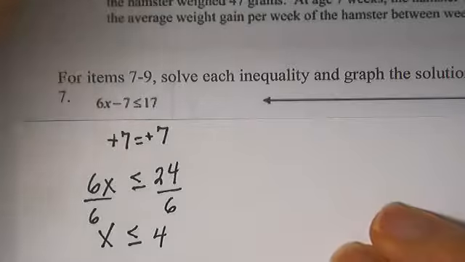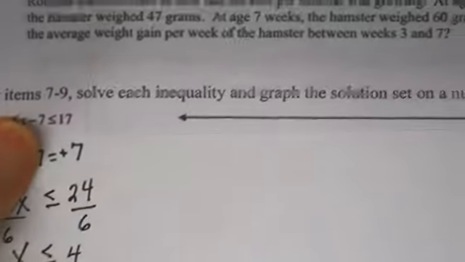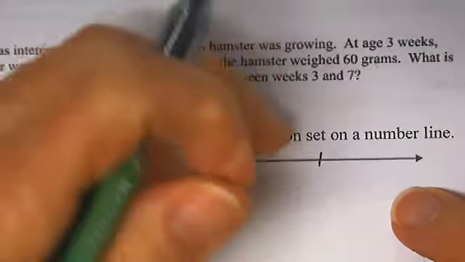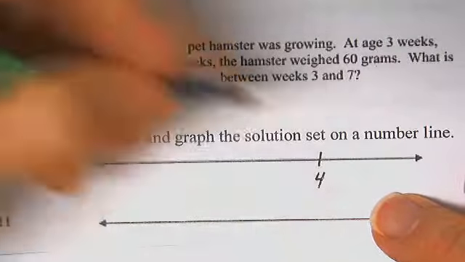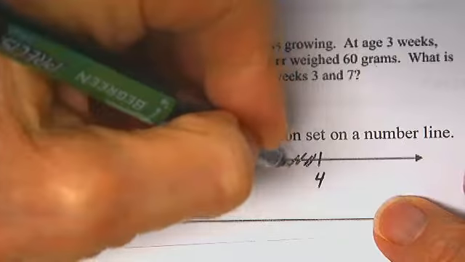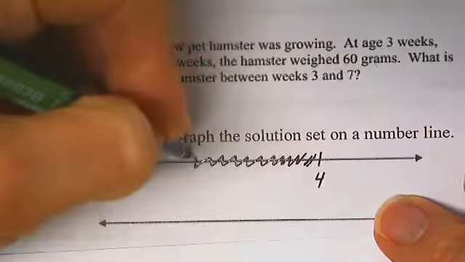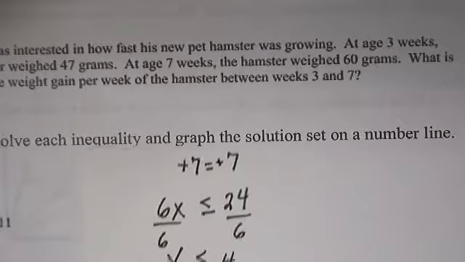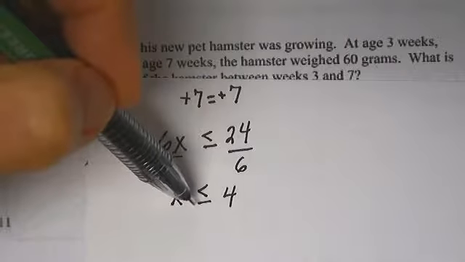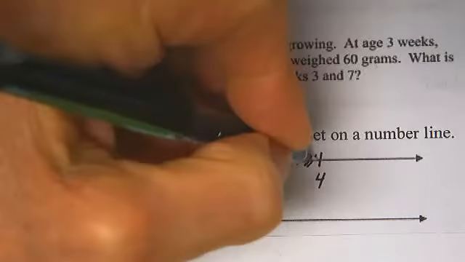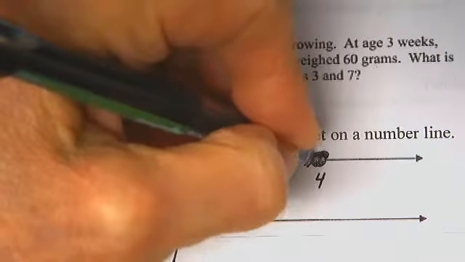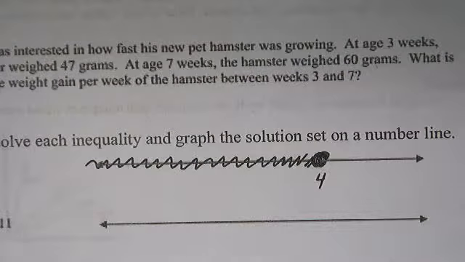When I graph this, I can put any scale I prefer. I will put 4 here. If x is less than 4, x can be anything to the left. However, x can also be equal to 4, and that means I need a solid circle on my 4.